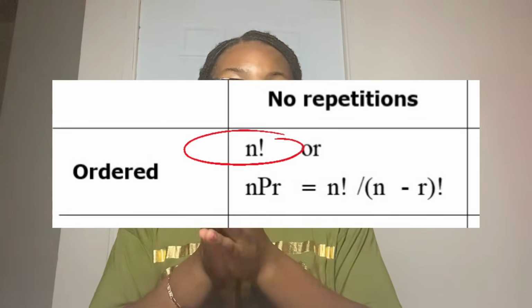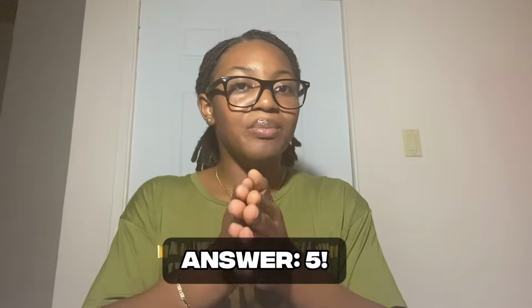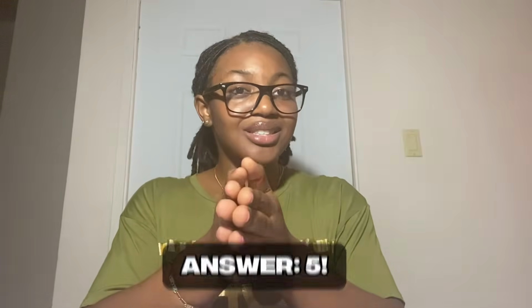We're following the general formula for permutation with distinct elements, which is n factorial. Our n in this case is 5, so the answer to this question would be 5 factorial. So that would be the reasoning.